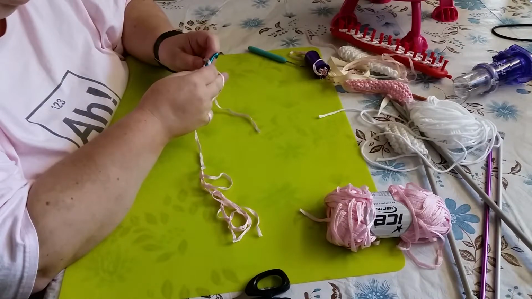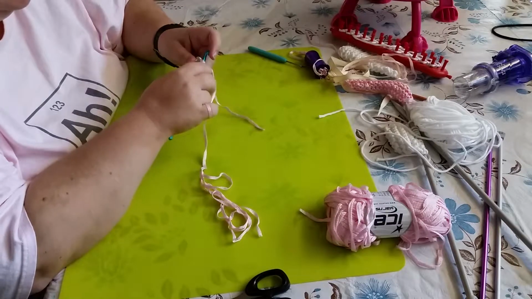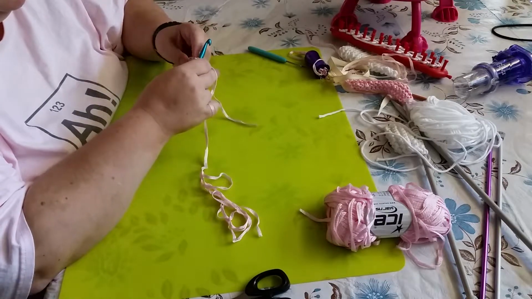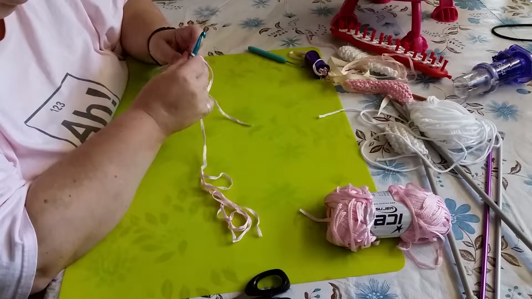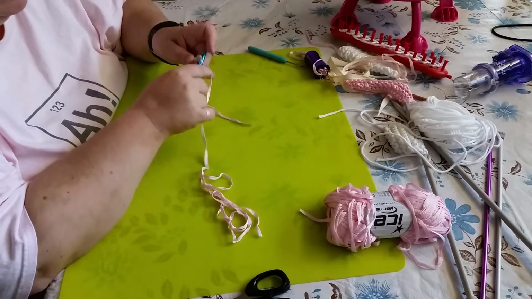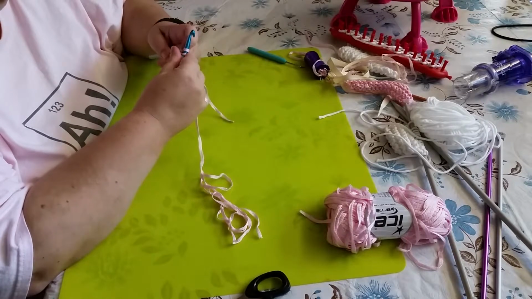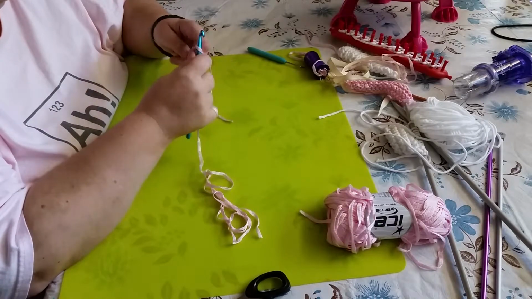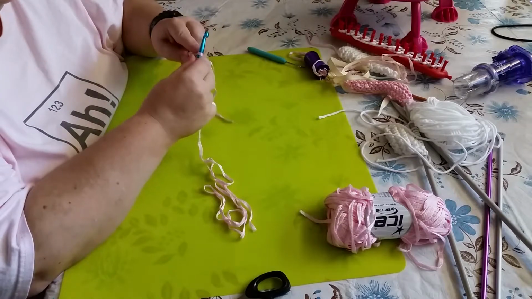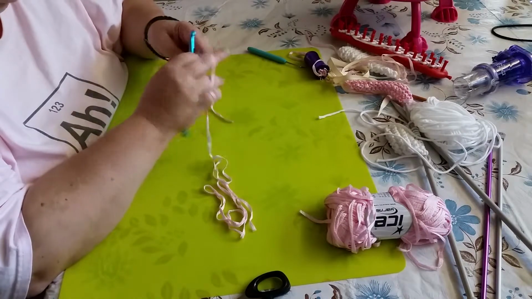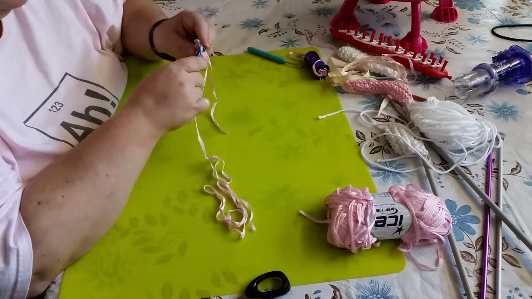And for me, this is an advantage because it's easier to pull the yarn through for someone who is used to crochet like me, and you can do things the same way.